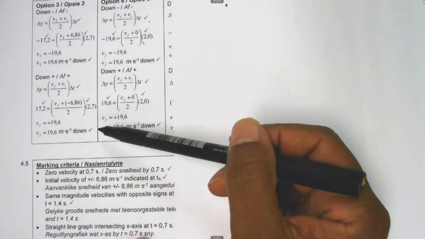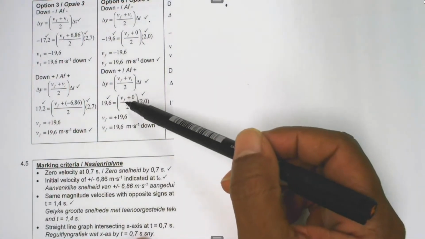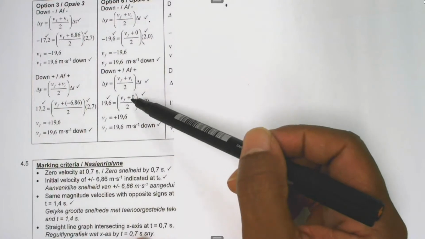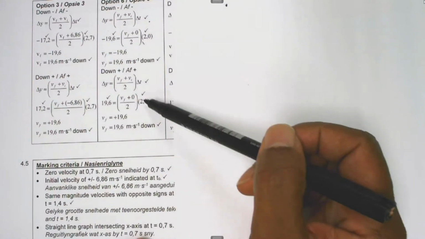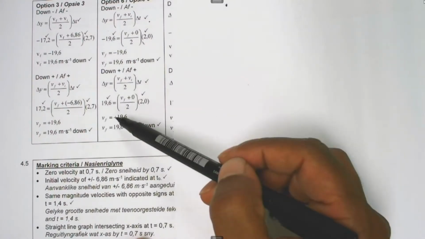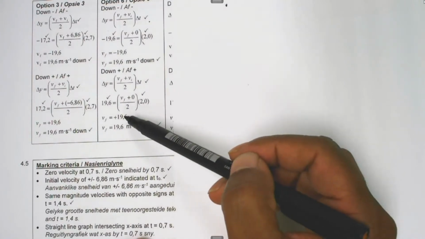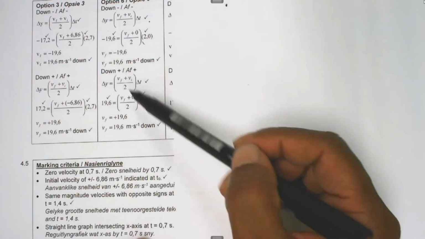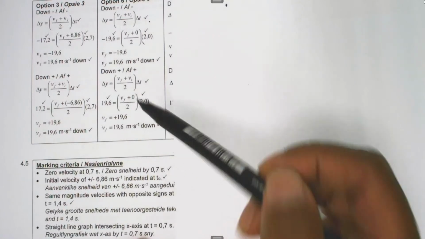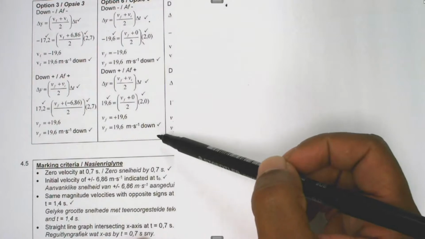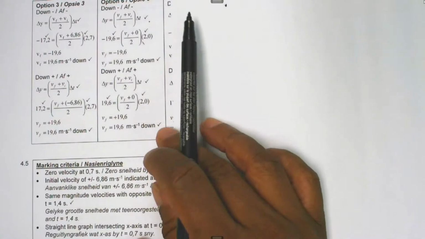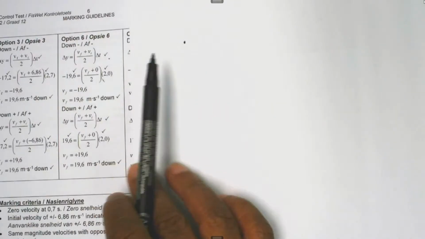V final still remains, we don't know. V initial is equal to 0 divided by 2, and the time is still equal to 2. When we do this, we end up with a positive value of 19.6. What does that mean? Because we are saying down is positive, that means the 19.6 meters per second is going to go downwards. So that is starting from the maximum height.